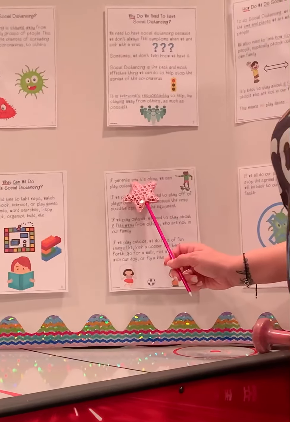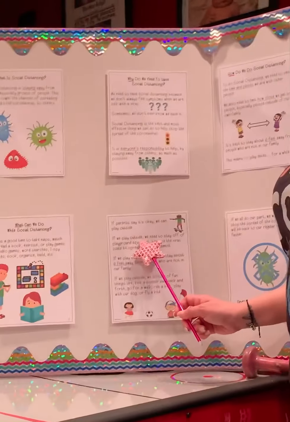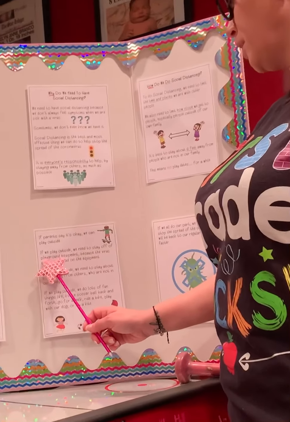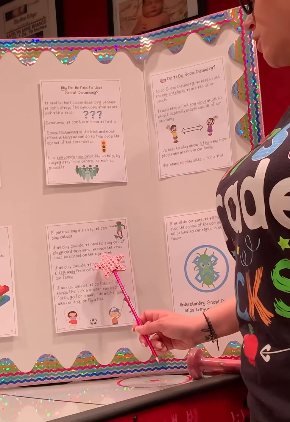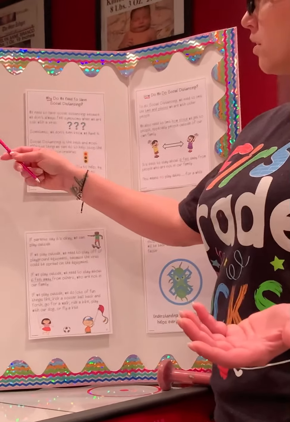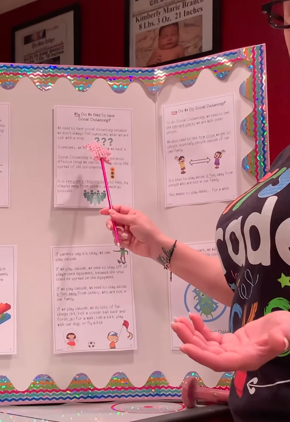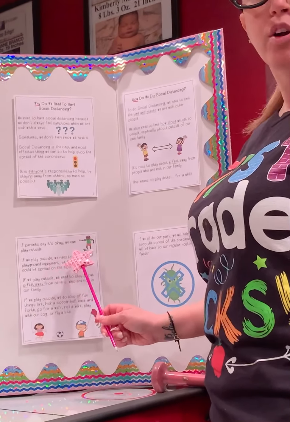If parents say it's okay, we can play outside. If we play outside, we need to stay off of the playground equipment because the virus could be spread on the equipment. So maybe you didn't know you had the virus, like they talked about in the beginning of the story, where it says you don't know that you have these symptoms and you don't know that you're sick, and you were playing on the park equipment.